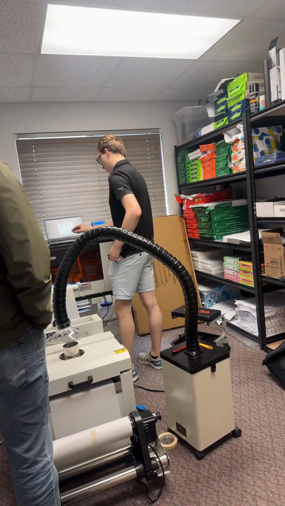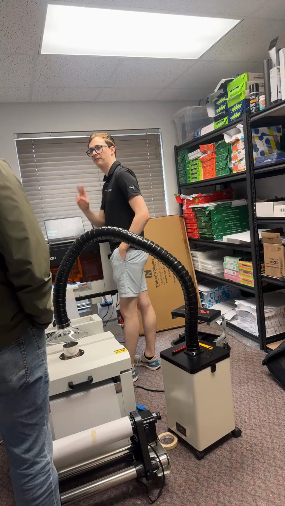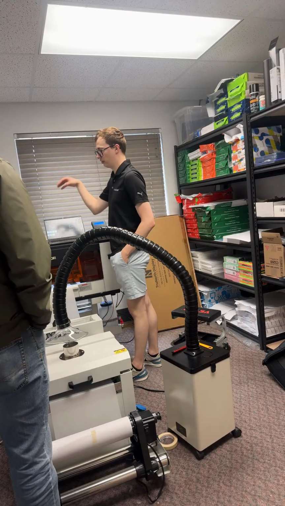How many print heads does it have? Two. It has one for the white and then one for all the colors.